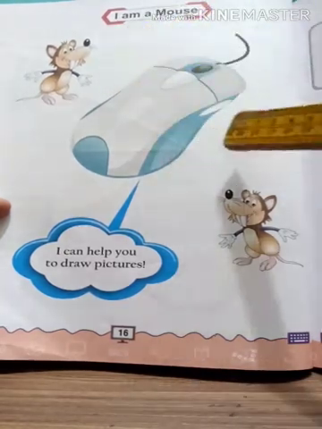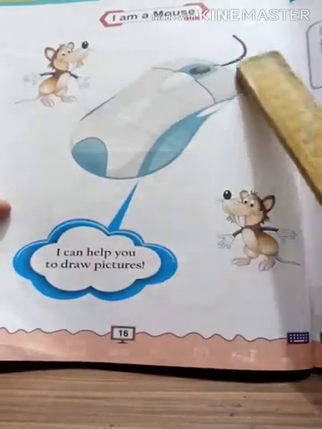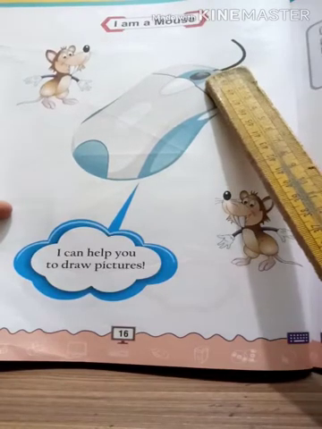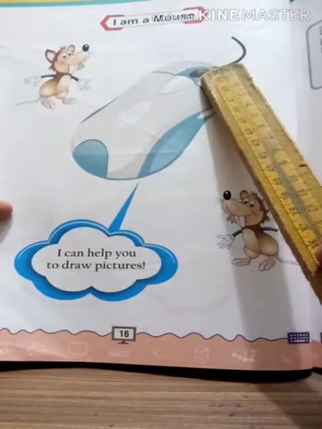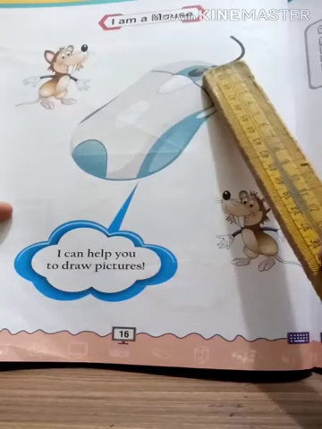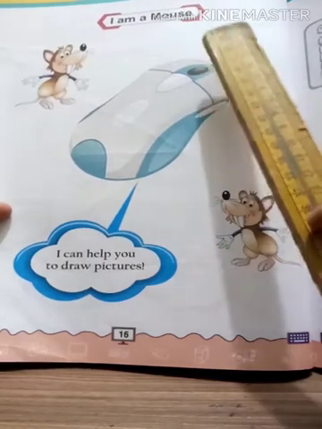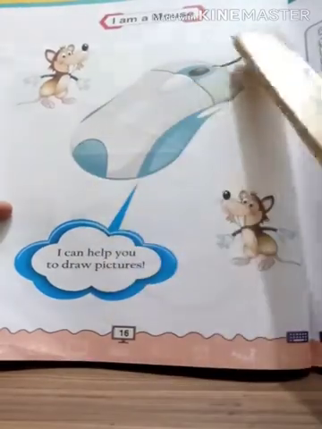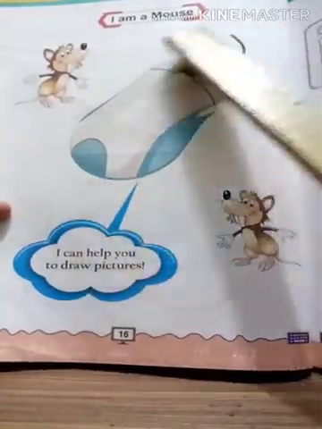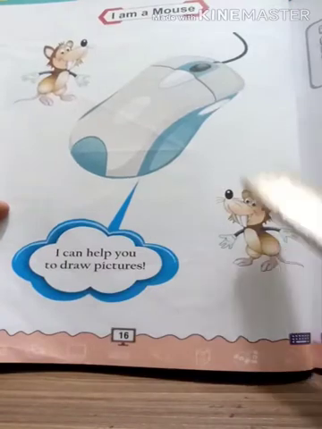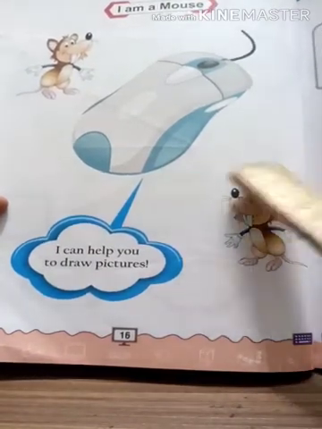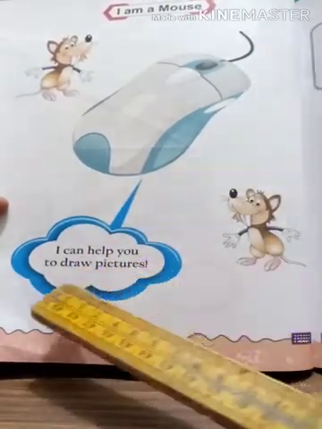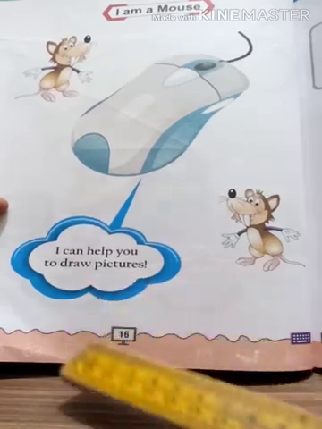Again, you can see here one scroll bar, one wheel. It is called the scroll button. That is the third button of this mouse. So all these parts are collectively called the mouse. What is the work of the mouse? I can help you to draw pictures.